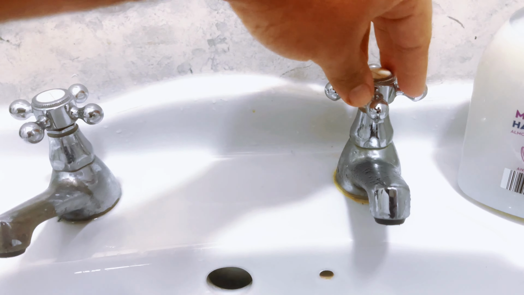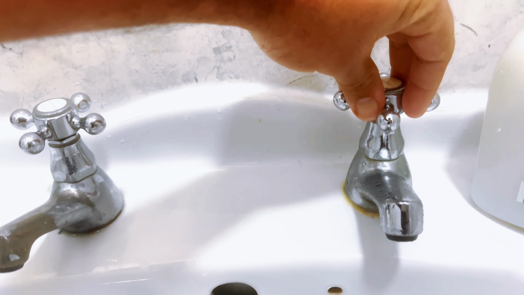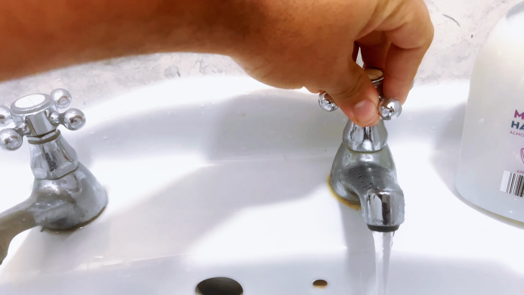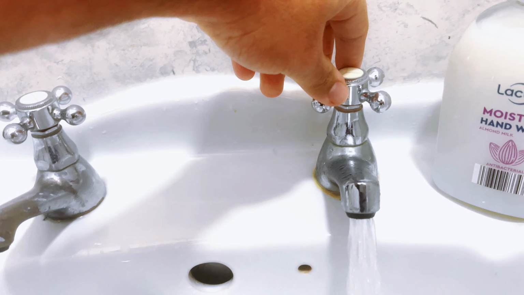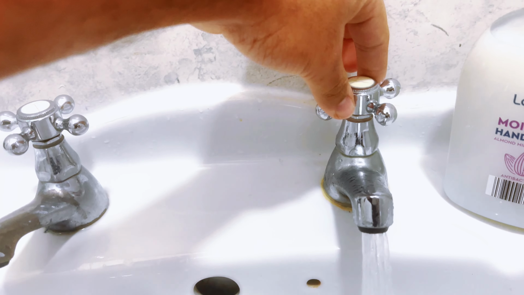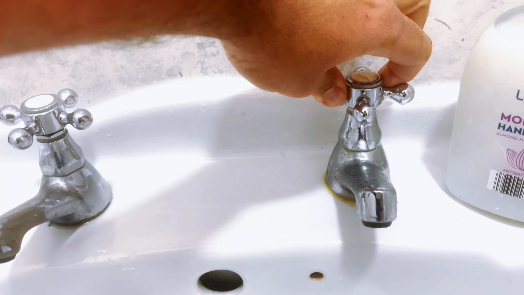Same as on the cold side. On the right hand side open. On the left hand side close.